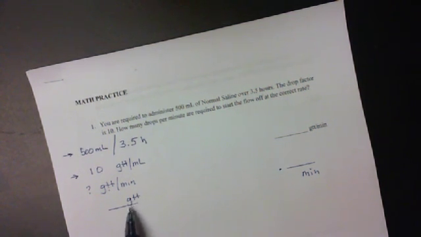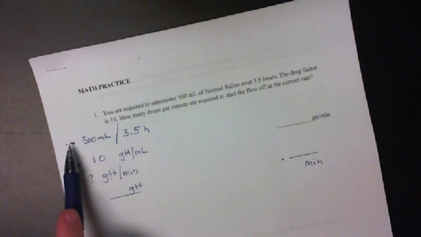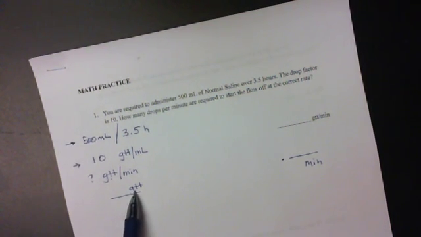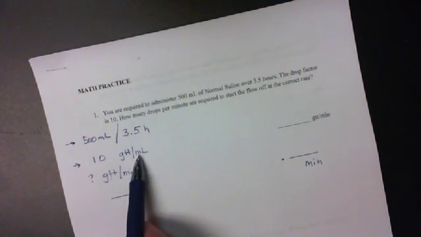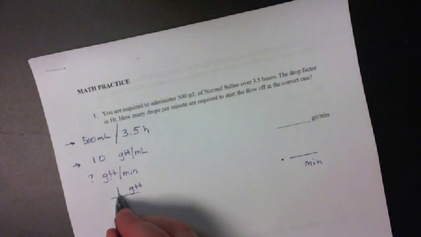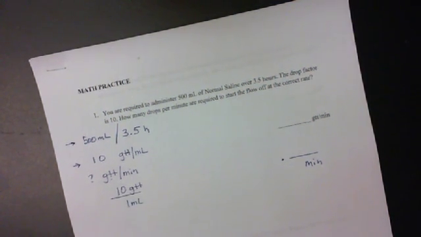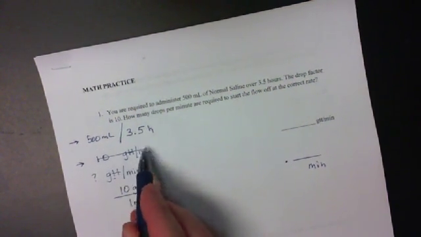First, we go back to what we want to start with, which is drops. Going back to our sentences, the one that has drops in it is 10 drops per milliliter, so I'm going to plug in 10 drops per 1 ml. Now we've gotten that sentence out of the way.